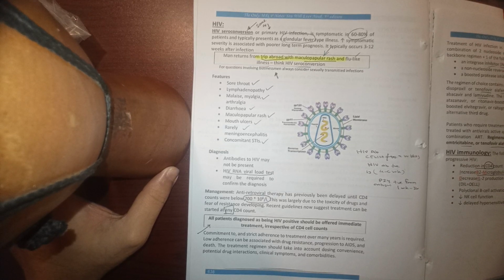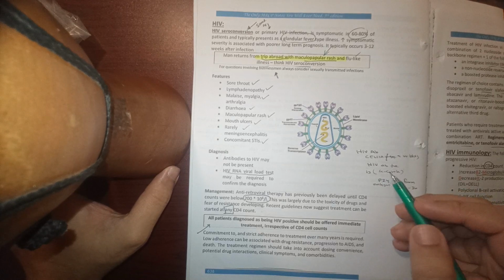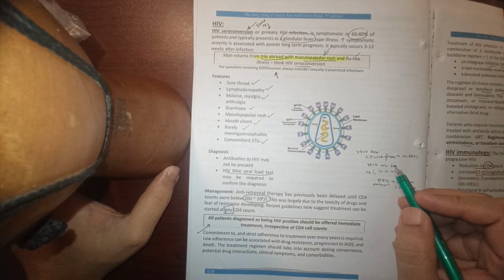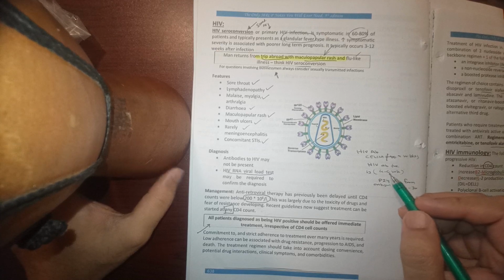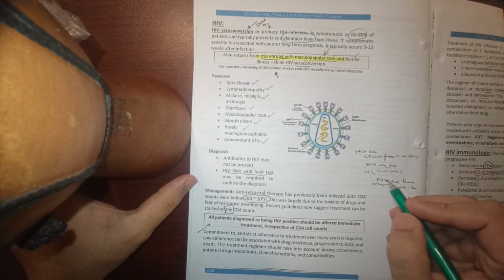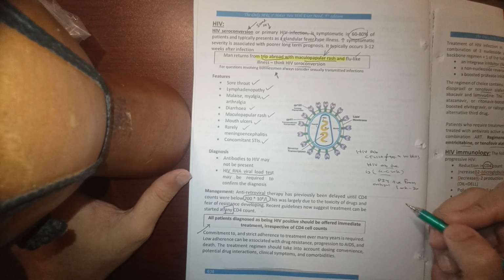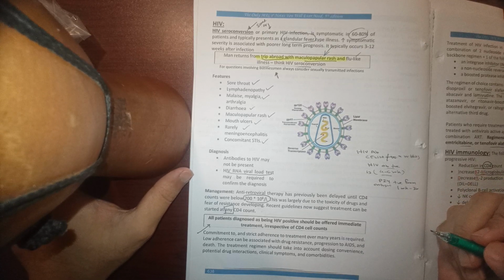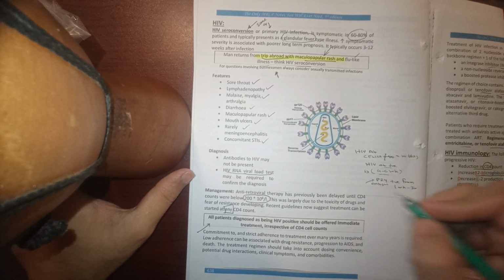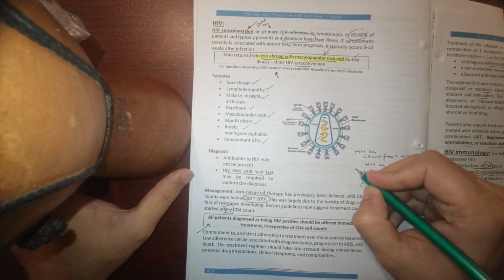Tests include HIV antibodies by ELISA or Western blot. HIV antibodies are positive by 4 to 6 weeks, and P24 antigen is positive from the first week to the third week. So P24 comes first, and the antibodies second.